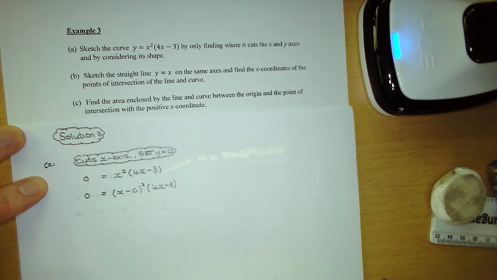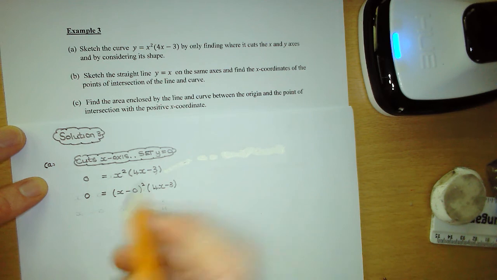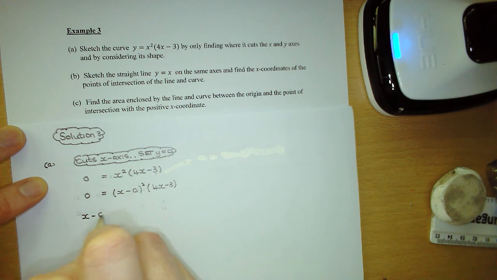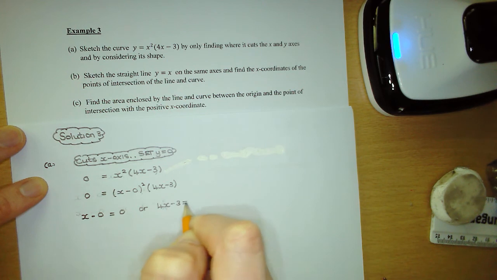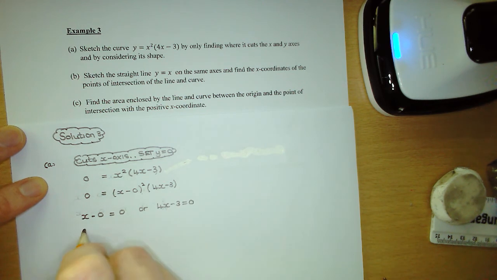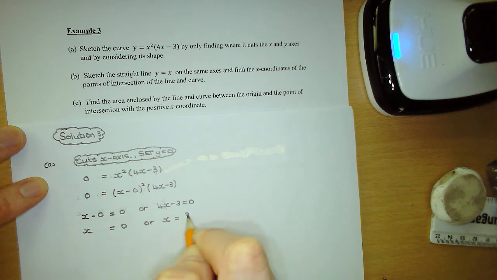Now, we've got a product of two things equal to 0. So that means that the first bracket here must equal 0, or the second bracket must equal 0. So in other words, x minus 0 equals 0, or 4x minus 3 must equal 0. So solve the separate equations. We're going to get x equals 0, or x equals 3/4.